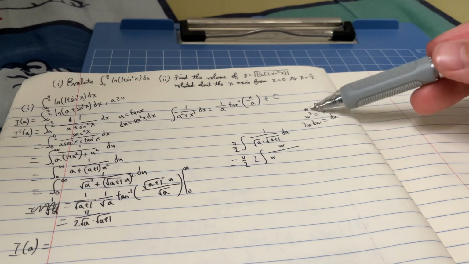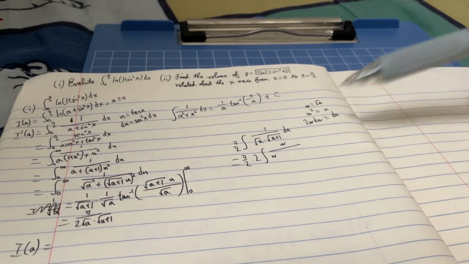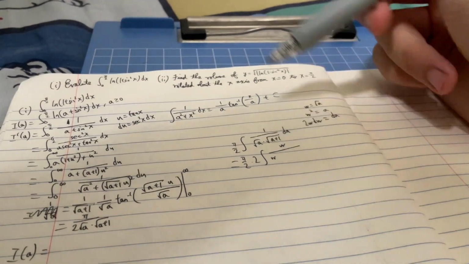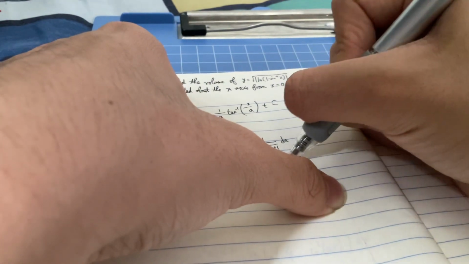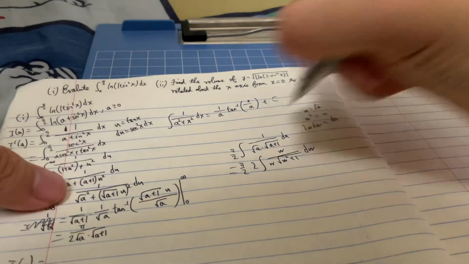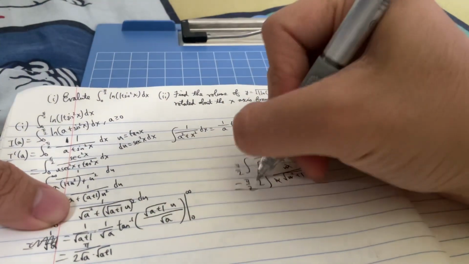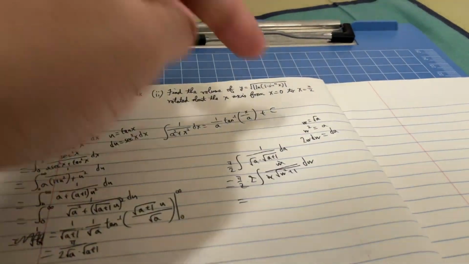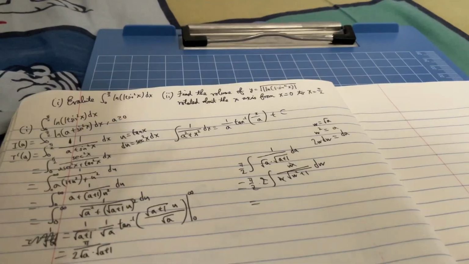You can add 1 to both sides, so a plus 1 will be equal to w squared plus 1. You pretty much just get square root of w squared plus 1 dw. You see, this w and this w will cancel each other out, and this 2 and this 2 cancel each other out. So we are going to integrate 1 over square root of w squared plus 1.